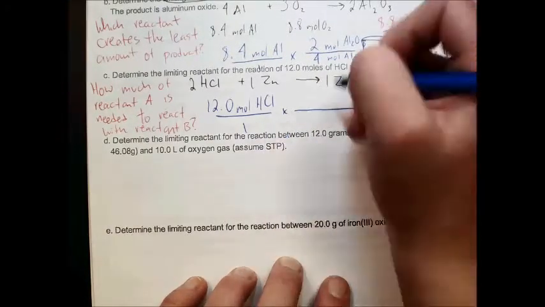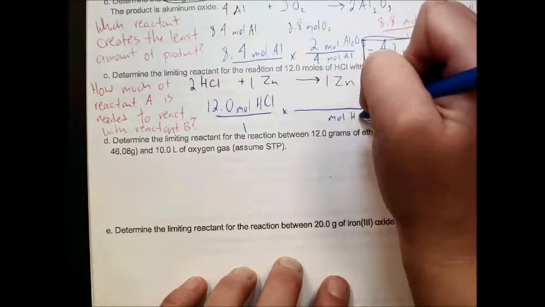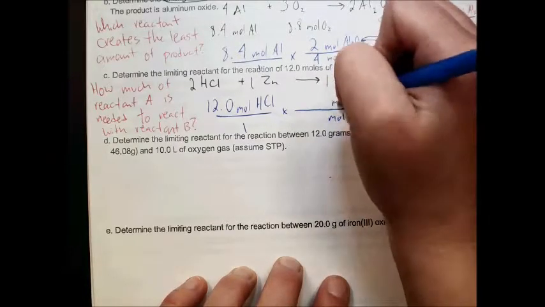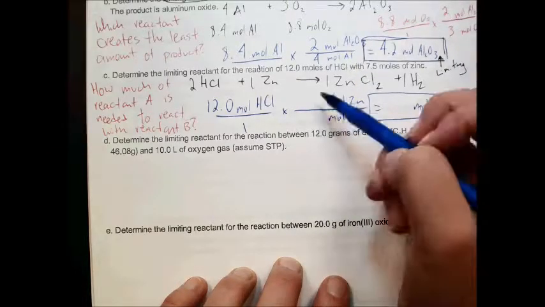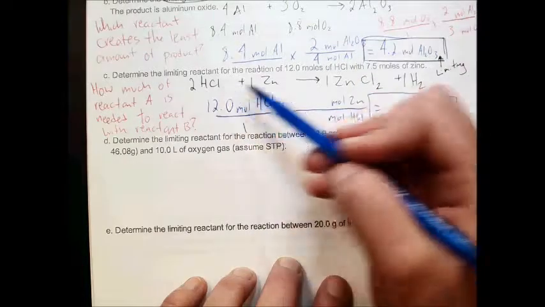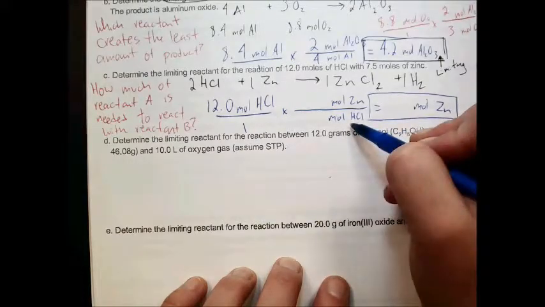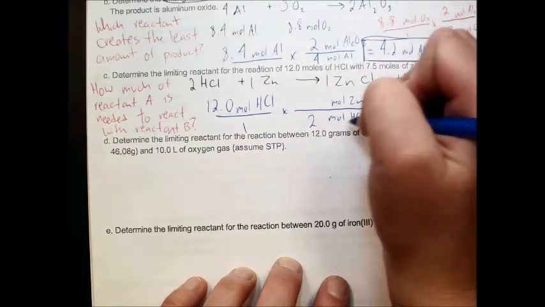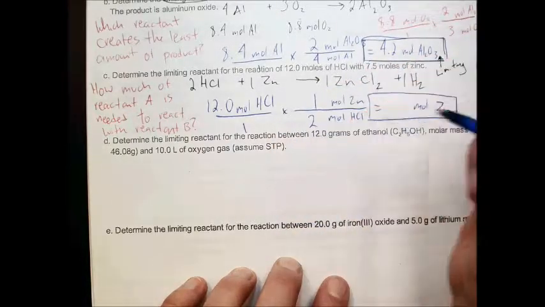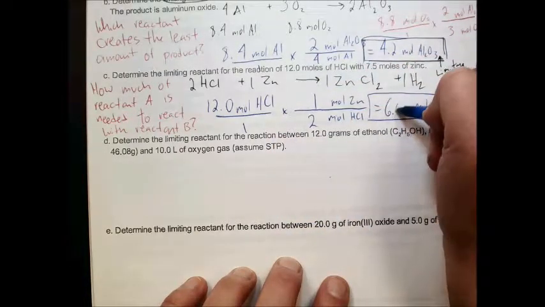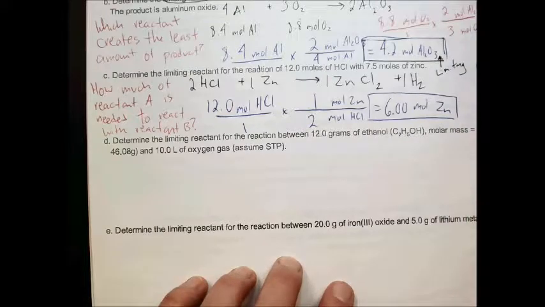So I want moles of HCl to cancel, I'll write it on the bottom. I want to change it to moles of zinc, I'll write it up top. Going between moles to moles, which means the numbers that I fill in are just going to be from my balanced equation. 2 moles of HCl for every 1 mole of zinc. I need to divide 12 by 2. That gives me 6.00 moles of zinc.